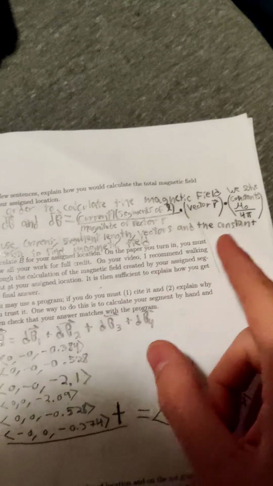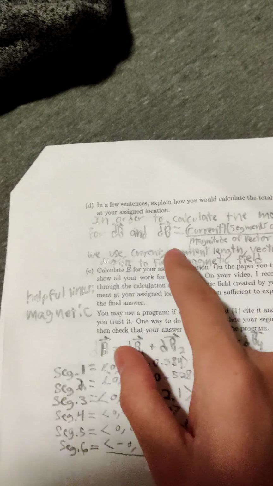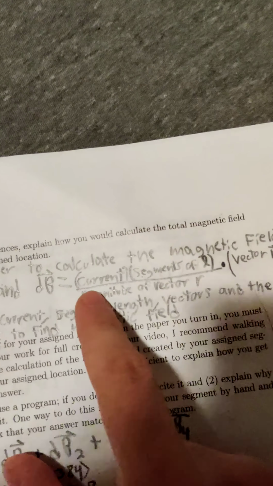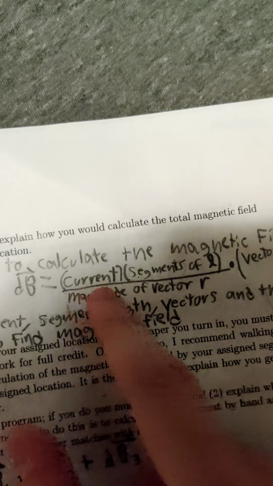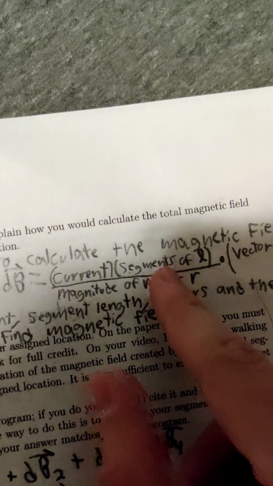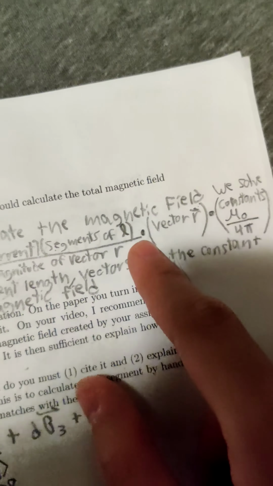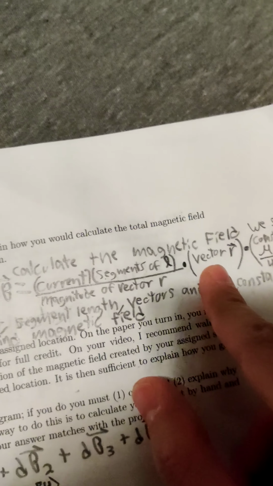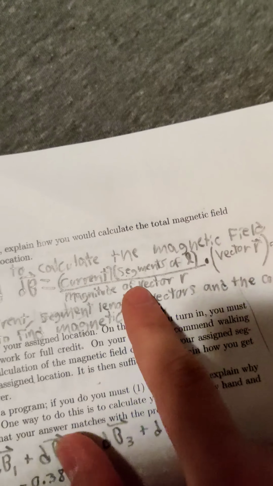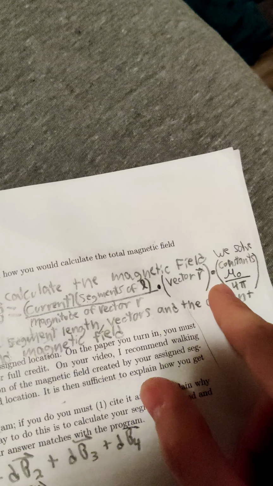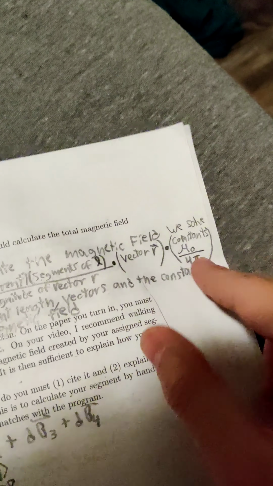And so in order to calculate the magnetic field, we solve for dB with the formula that's current times the segment length dL cross the vector R, divided by the magnitude of R, and that is also multiplied by the constants.